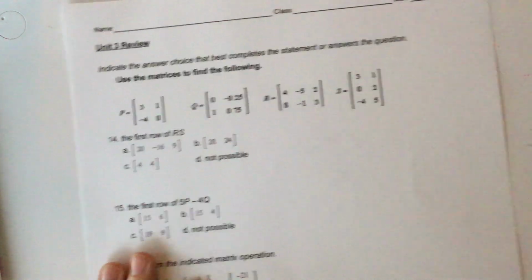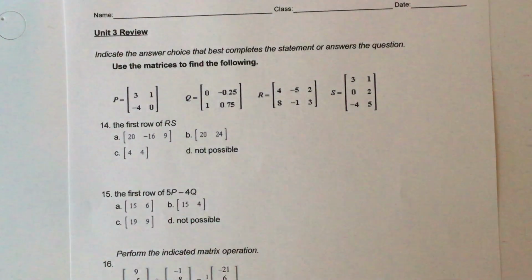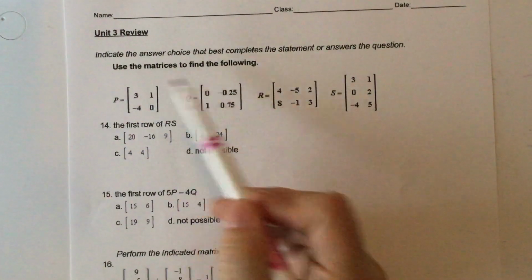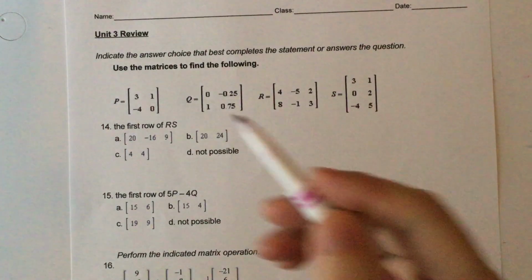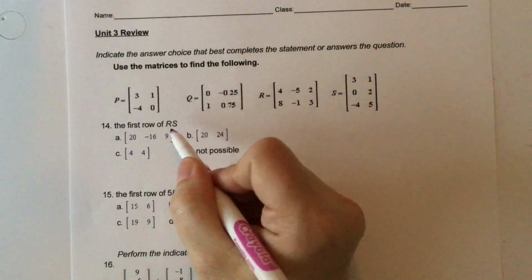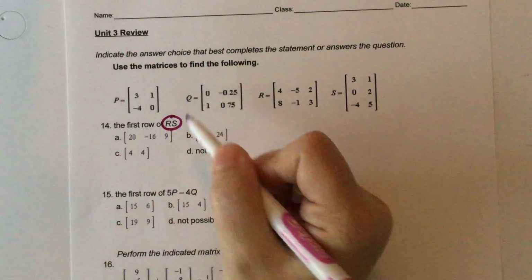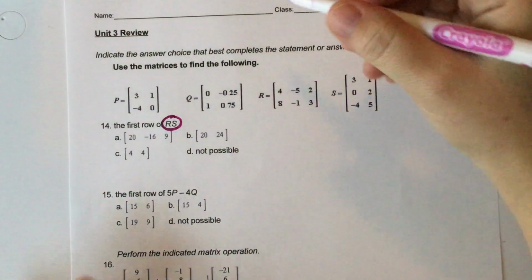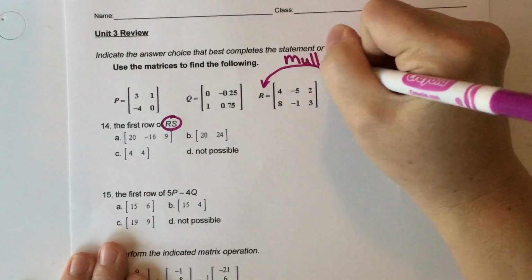All right, we got a little bit more matrix work to do here. So they gave us a matrix for P, a matrix for Q, a matrix for R, and a matrix for S. Okay, number 14 wants to know the first row of RS. Because the R and S are smushed together, they want me to multiply R and S together.